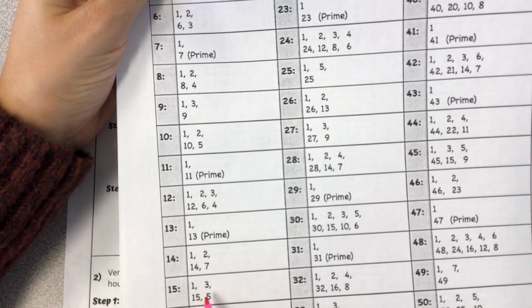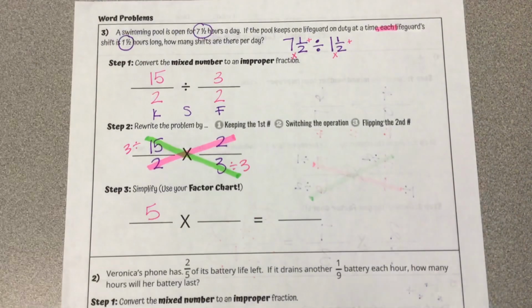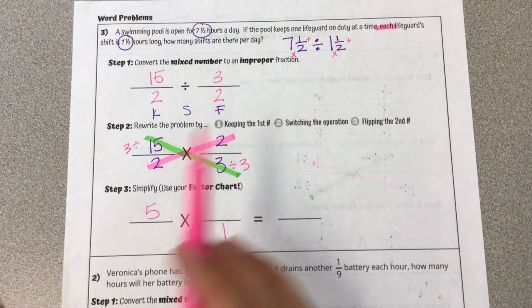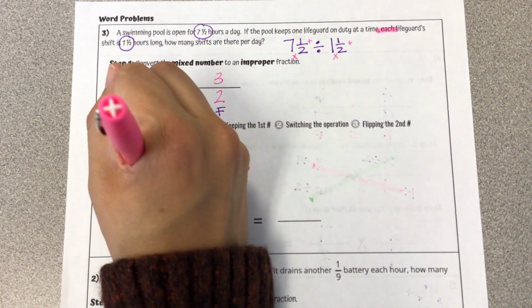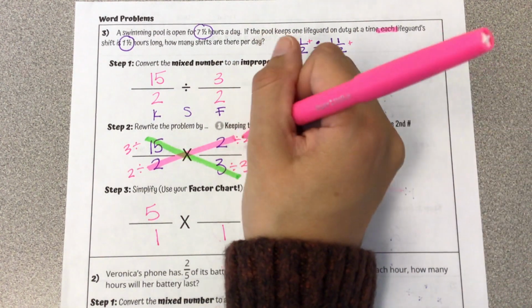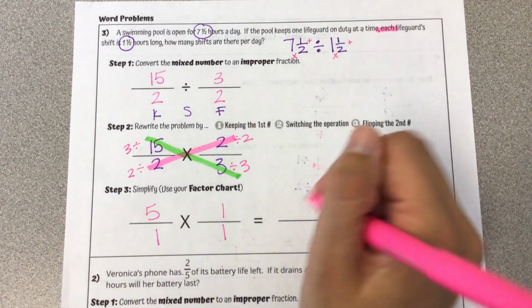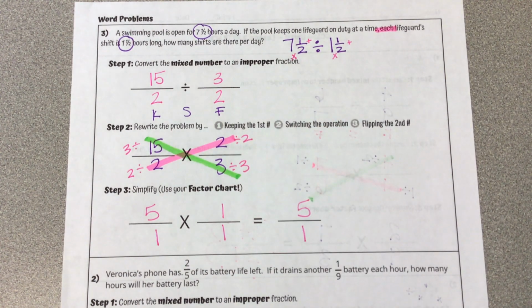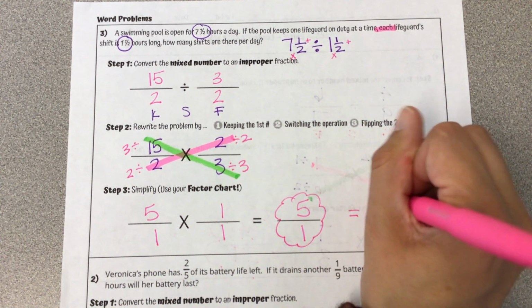15 divided by 3, the 3 matches up with 5. So top left should be 5. 3 divided by 3, 3 matches up with 1. So the bottom right should be 1. 2 and 2. Well, they're the same exact number. When they're the same exact number, they divide by themselves to become 1. 2 divided by 2 is 1. 2 divided by 2 is 1. Last step, multiply across. 5 times 1 is 5. 1 times 1 is 1. You can leave it as 5 over 1 or simplify this to 5.